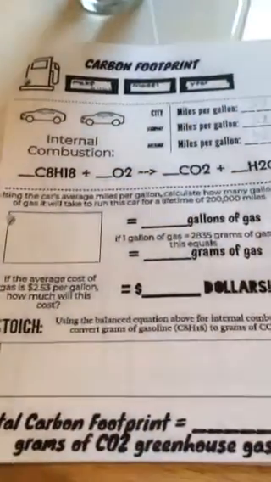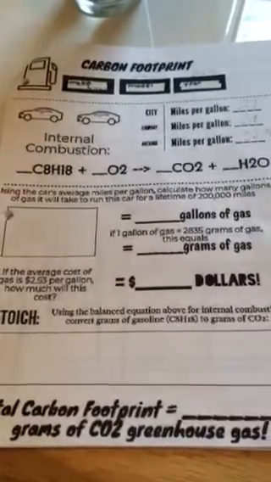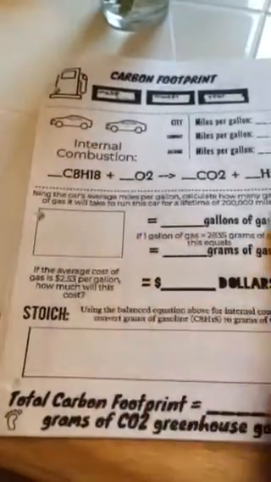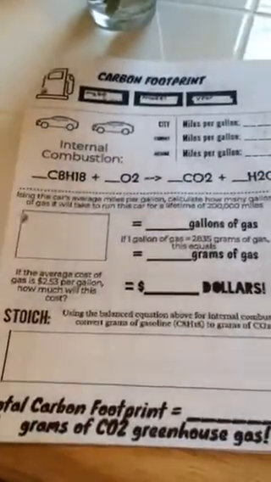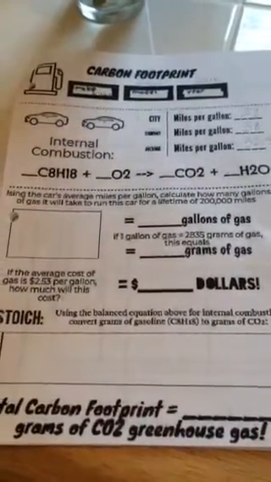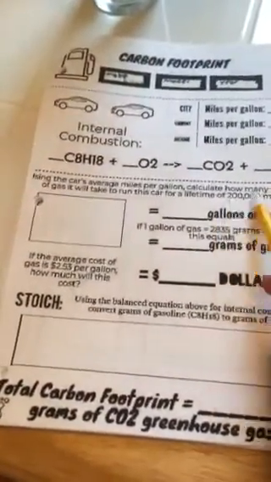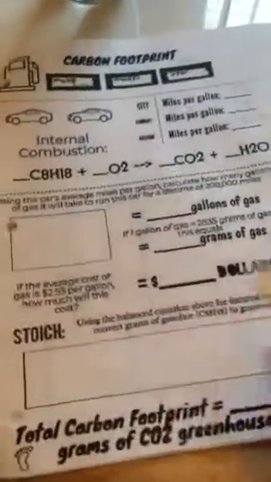Here you're going to balance the equation for combustion. I'm not going to do that for you, so you guys can do that for your own. And then down here, I want my car to last forever so that I don't have to buy a new car. So we're going to pretend that my car lasts for a full life of 200,000 miles.